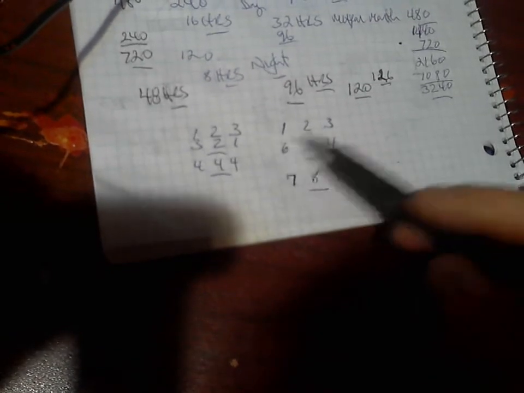4 and 1 equals 5. 4 and 2 equals 6, equals 11. 6 and 4 equals 10. 9, 10, 11. 4 and 1 is 5, 9, 10, 11. Anyways, that's not what I wanted to talk about. I wanted to talk about this. There was one other piece on this.